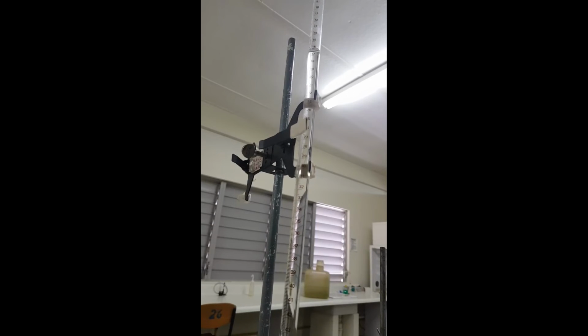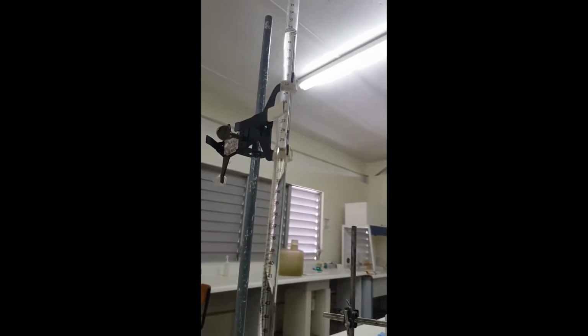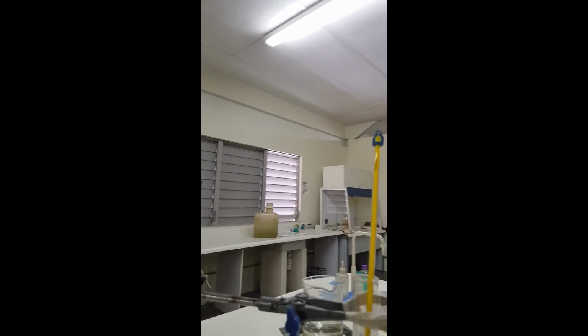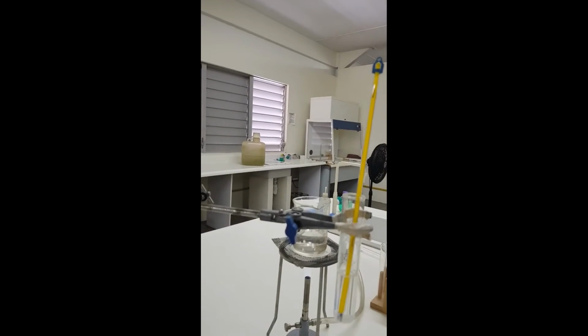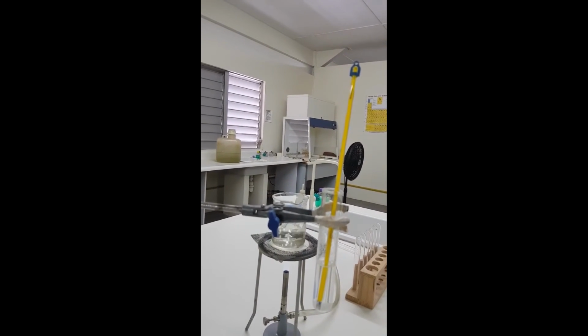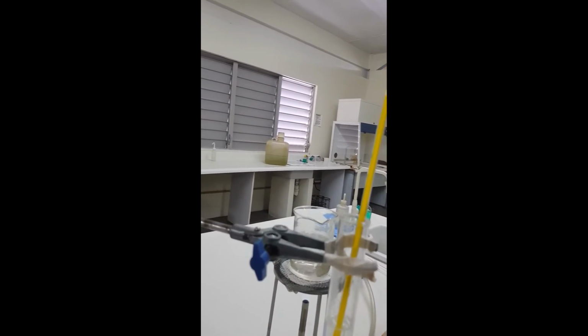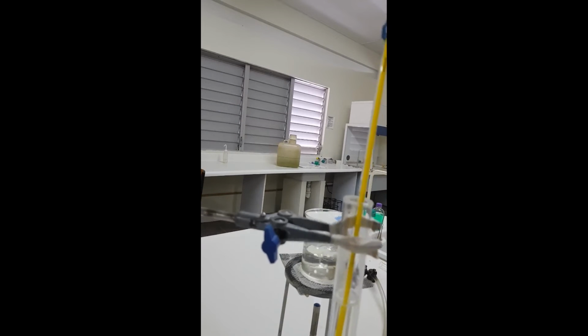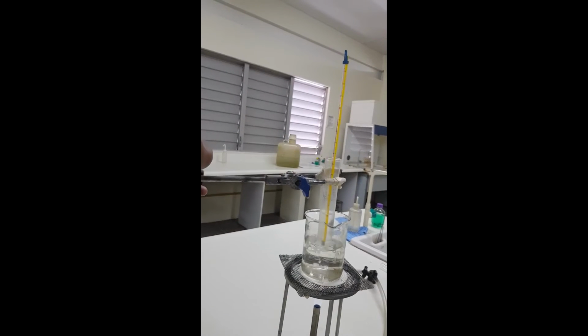And that's it there. Again, remember the meniscus in the burette must be on the line that you are measuring. Alright, so it has been returned to its stand, and it's being returned to the water bath.